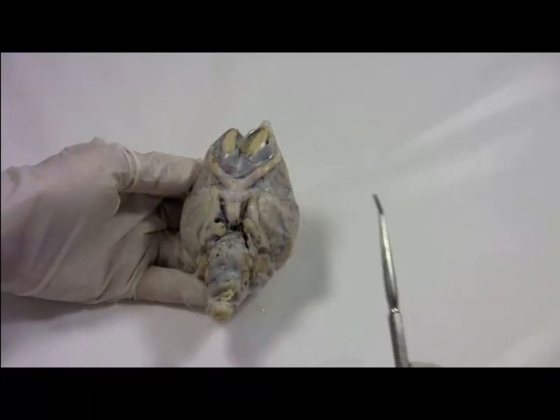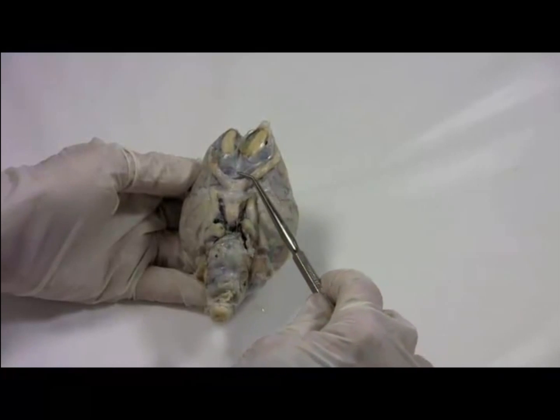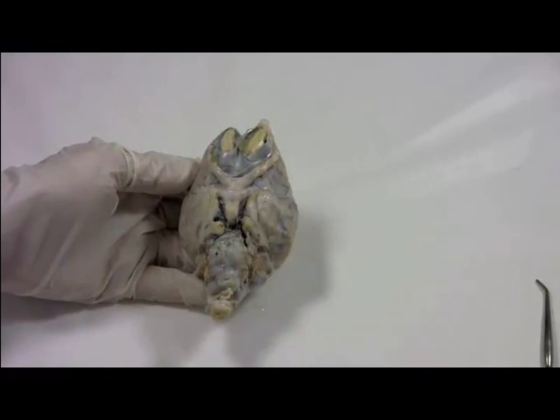To remove the meninges, I like to cut around these ventral structures, because otherwise they're easily pulled off with the meninges.